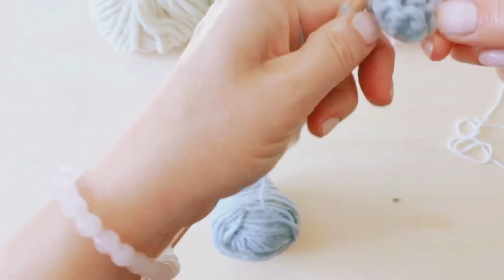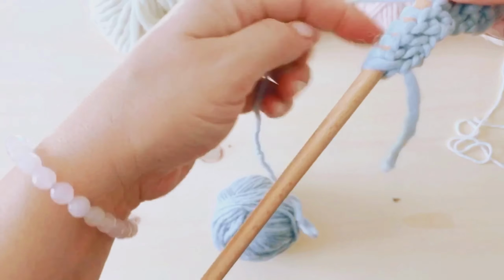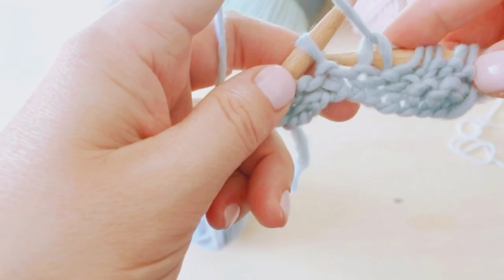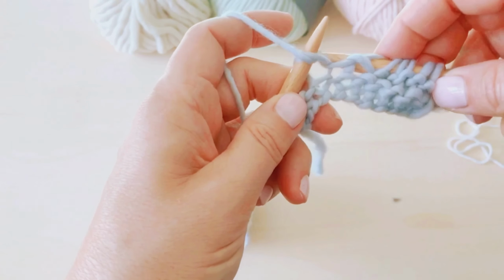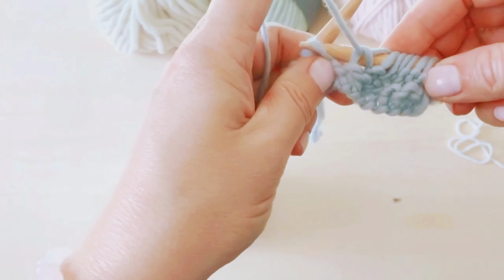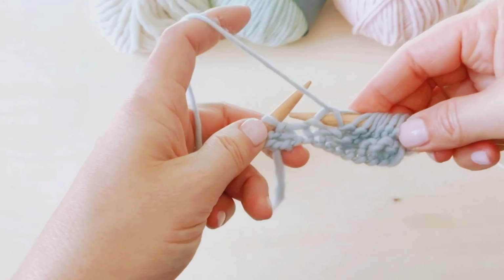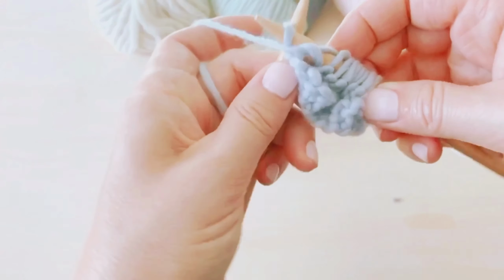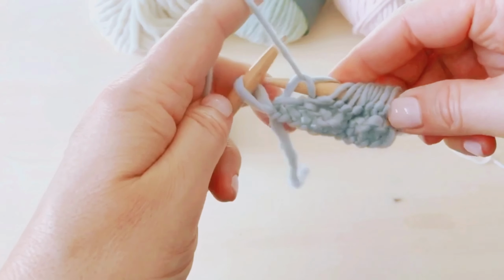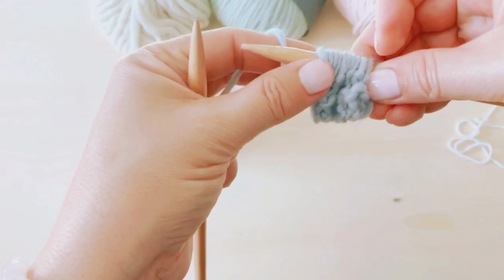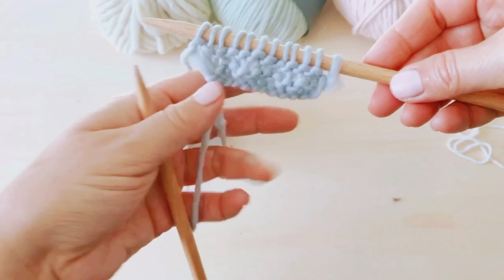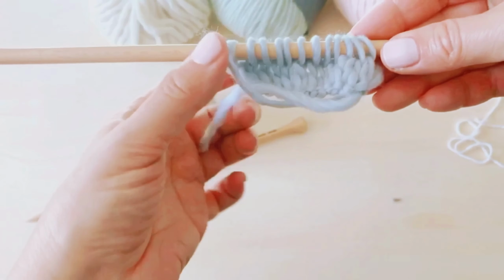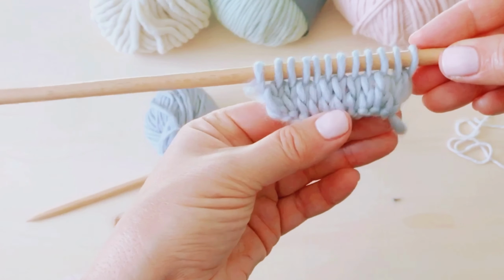Again, I'm showing you slowly so you can see all the movement you need to make to form the purl stitch. Usually when you knit, you have a right side of your work and a wrong side. Now we are making the purl stitch on the wrong side of your work. And as in the previous row, when we arrive to the last stitches, the last stitch will always be a purl stitch. So the purl stitch on the wrong side will turn into a knit stitch on the right side.